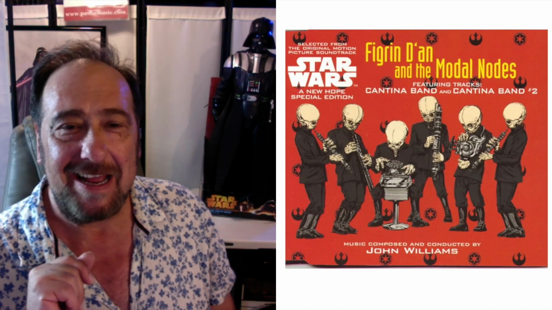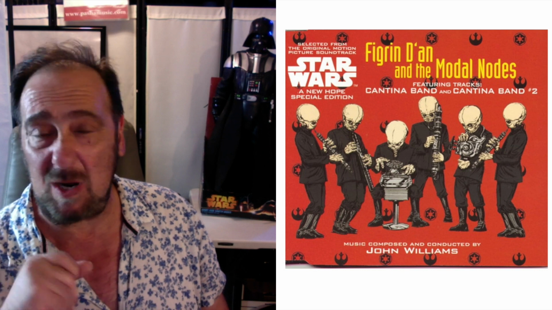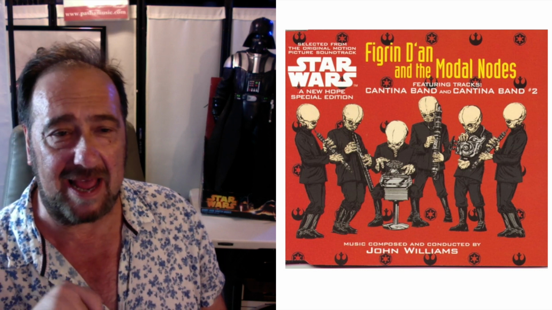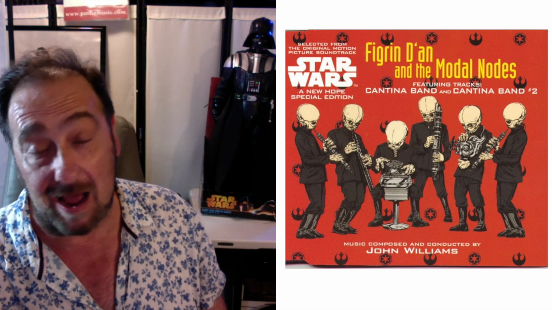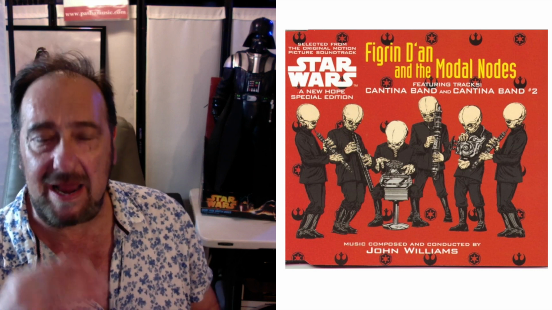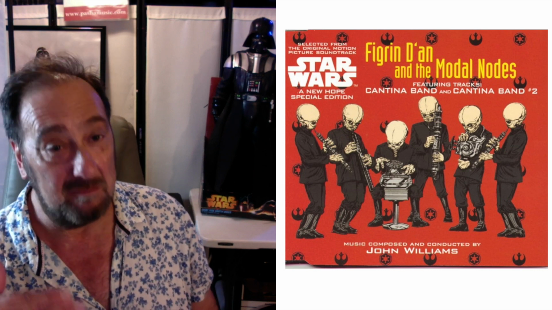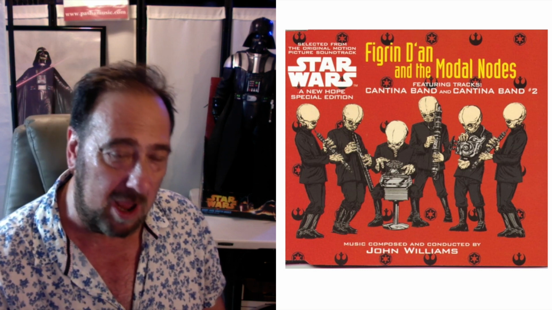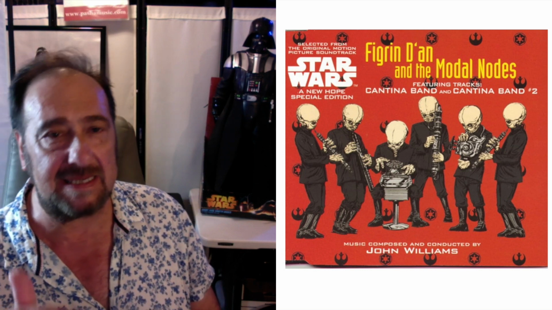And let's go even further. When the special editions came out, this single came out. This single was released around the time of the special editions, and it's really cool. I have all of these, by the way, and it has both tunes in there. But again, it's called Cantina Band number 1 and Cantina Band number 2. It doesn't have those titles. They just did not release it that way back in those days, only in that one novel. But we fans got to love them with those titles and the Modal Nodes.